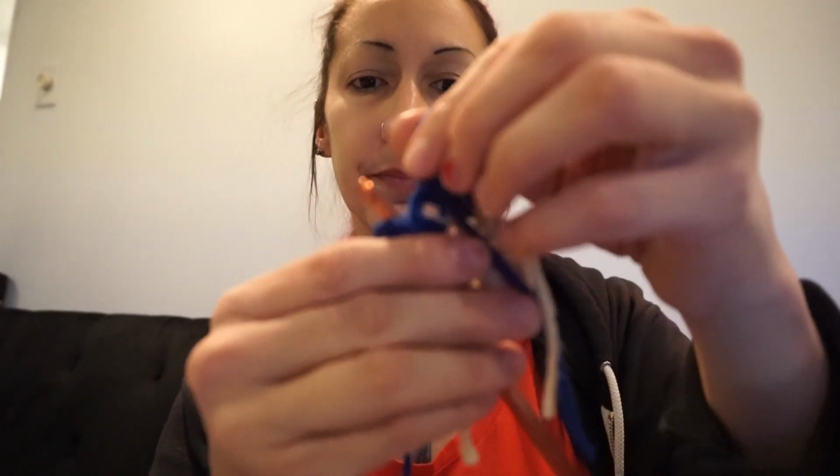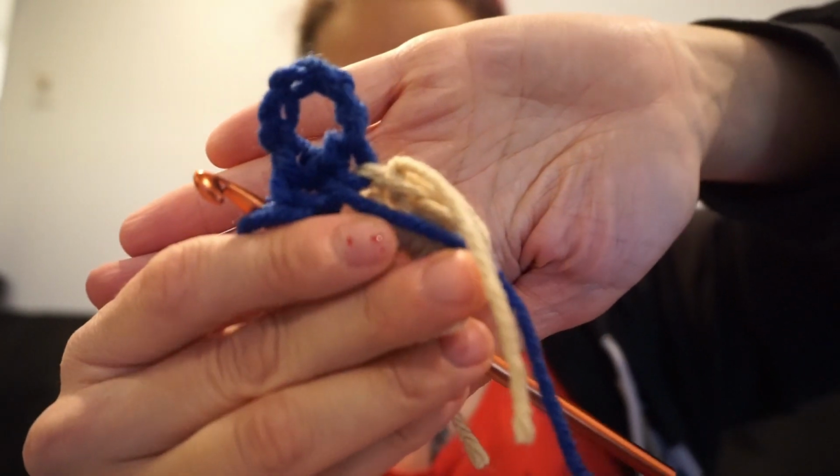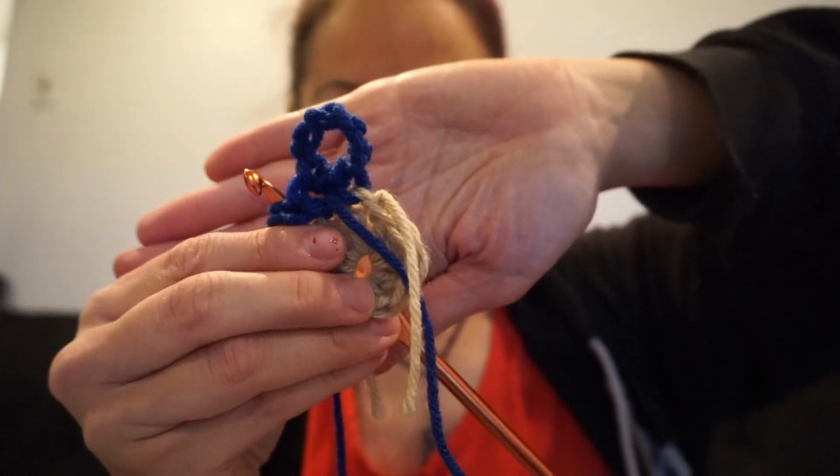And this is what one of the petals will look like. And then we're gonna keep doing that all the way around.